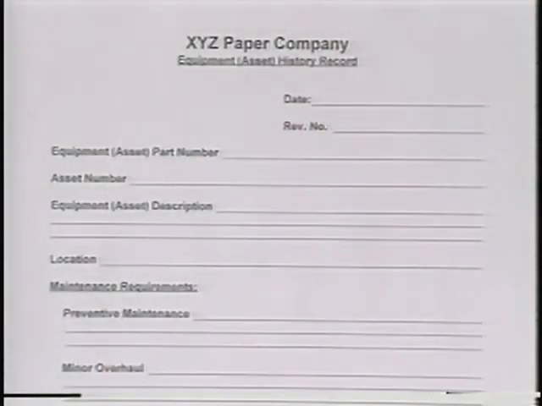The next 3 pages, pages 7, 8, and 9, pertain to the development of the equipment asset document, the spare parts document, and page number 9 is another equipment and spare parts form.